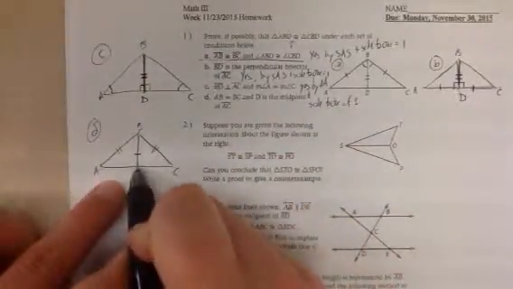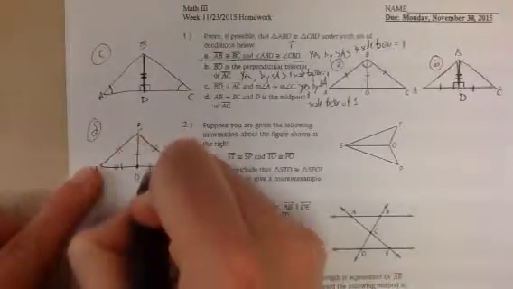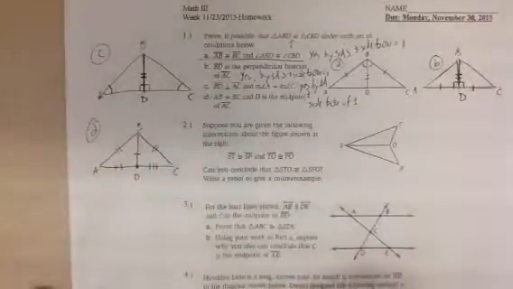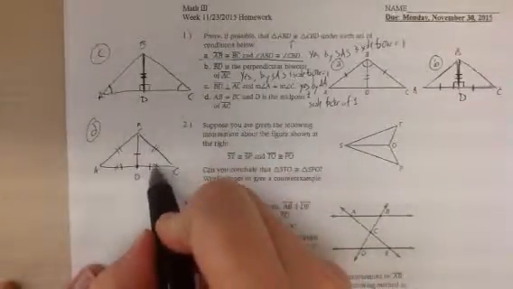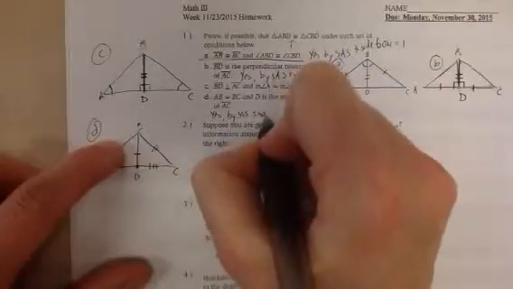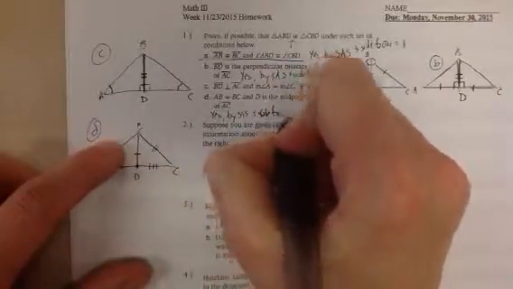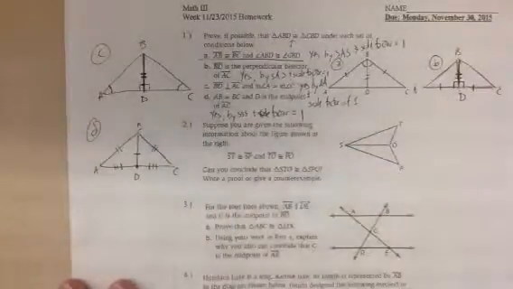Well, if it's the midpoint, that means it cuts AC in half, and that means this side has to be congruent to that side. So now we have side, side, side, and it's a scale factor of 1 because the corresponding sides are congruent. So yes, by side, side, side, and scale factor of 1. So each one of these actually was enough to prove congruence for them, but by different reasons.